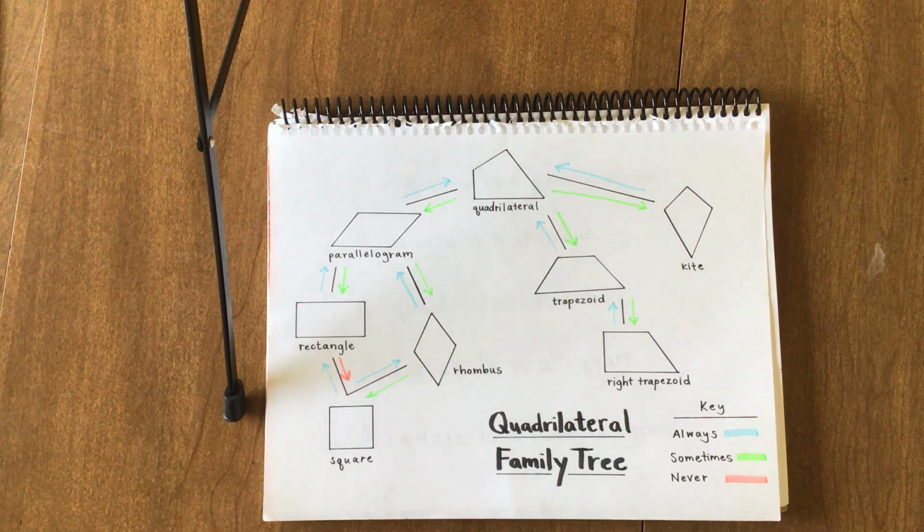So I have a few problems on the next page in which we will use the quadrilateral family tree to answer. These are problems that are similar to ones that are going to be on your homework and quiz, so it's important to pay attention.